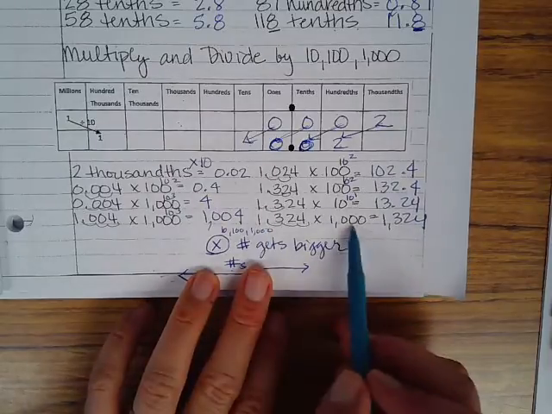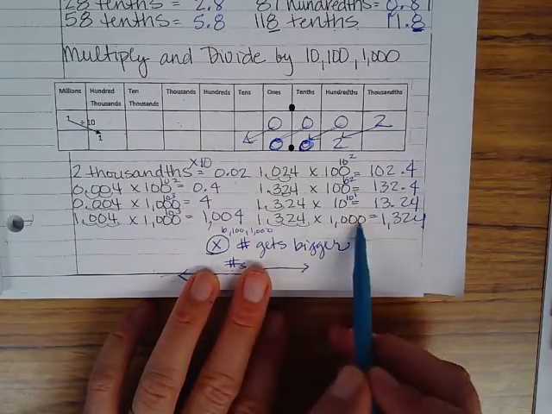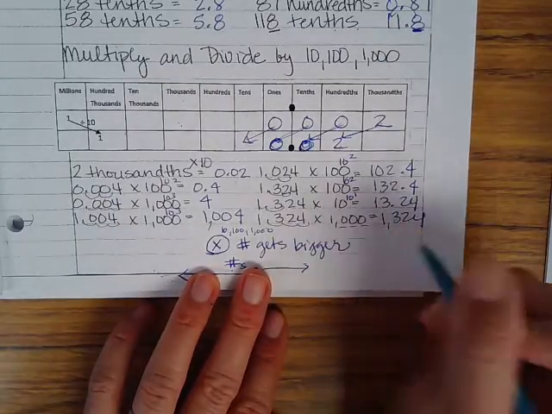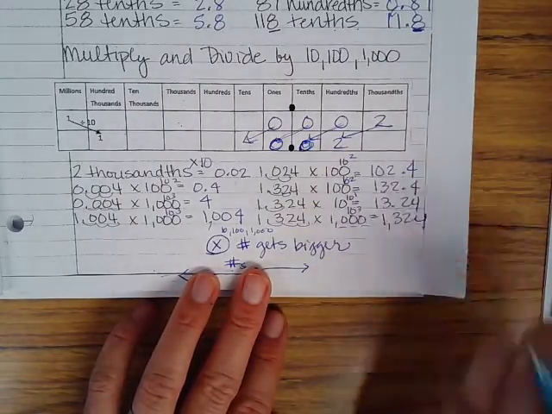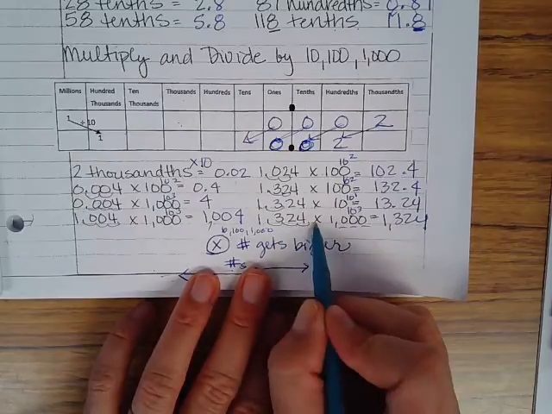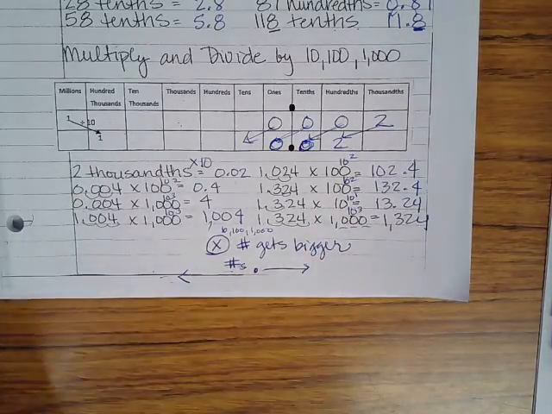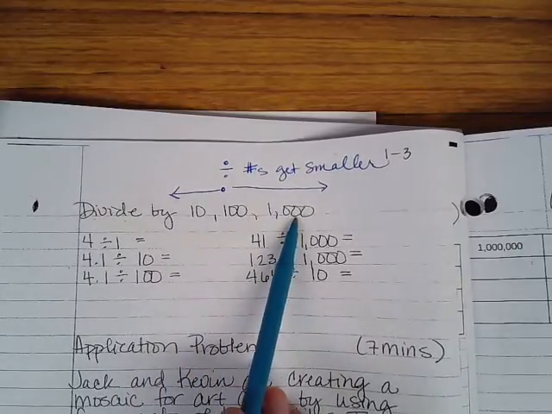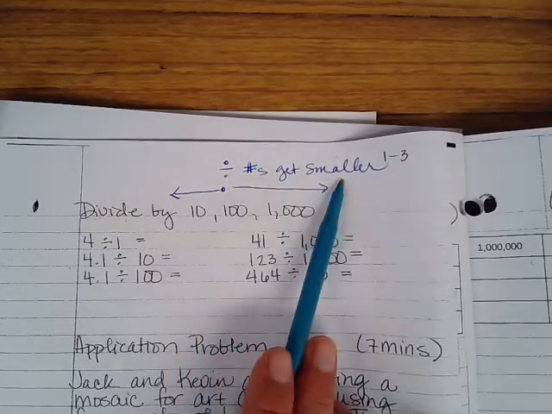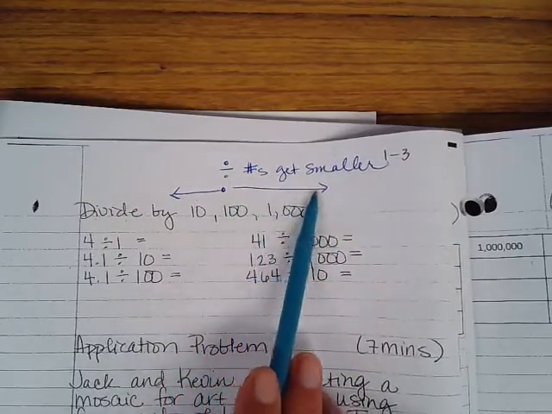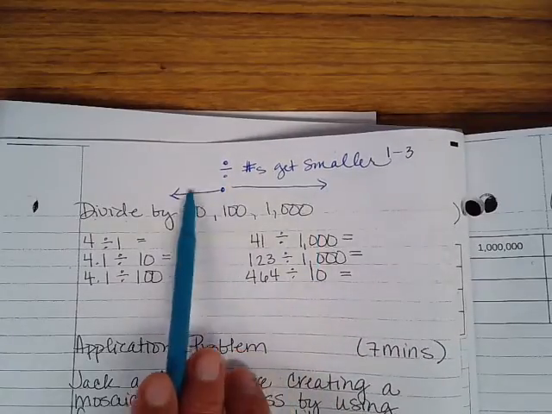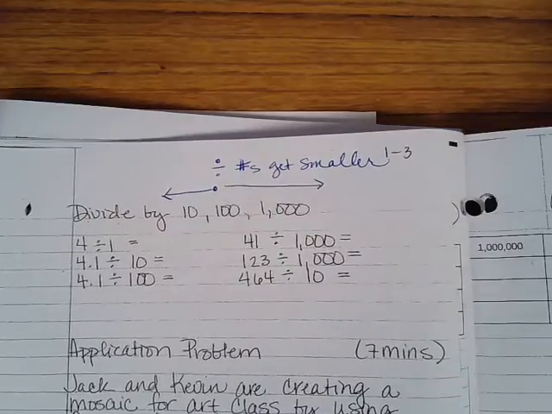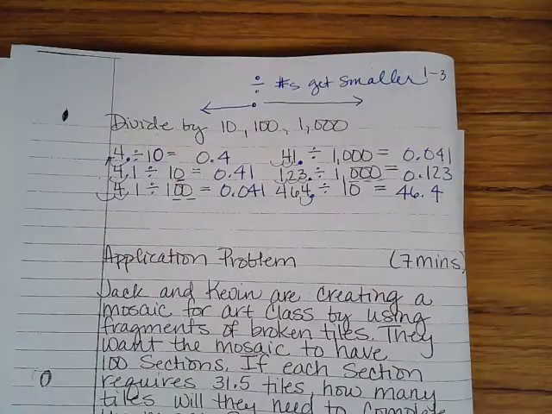I multiplied this one by 1,000. I moved the decimal point 3 times because I'm multiplying by 1,000. There's 3 zeros. This is 10 to the third. 1, 2, 3. How did you guys do? So divide by 10, 100, or 1,000. When you divide, your numbers get smaller. Your numbers move in this direction, and your decimal point moves in this direction. Try these couple of problems real quick, and we'll check back with you in a second.